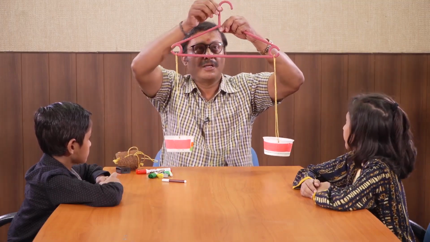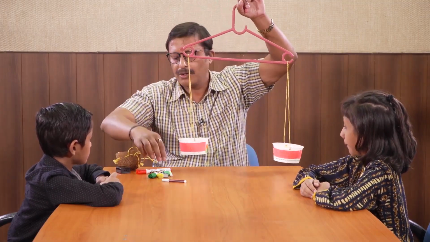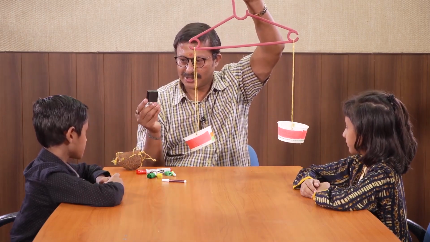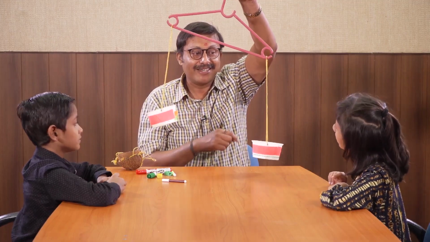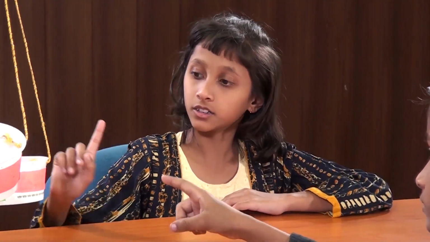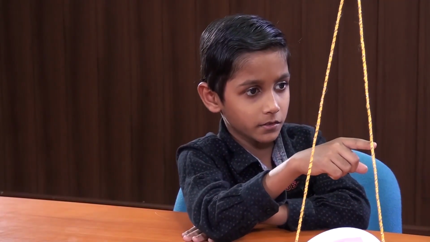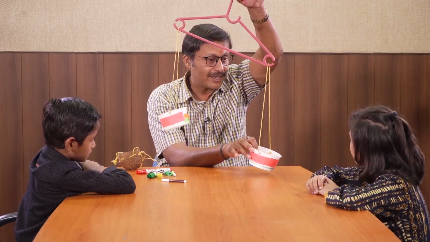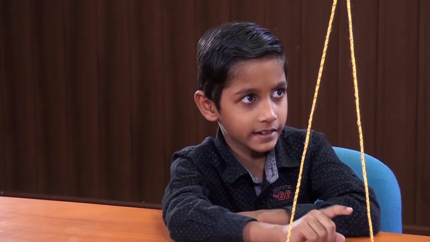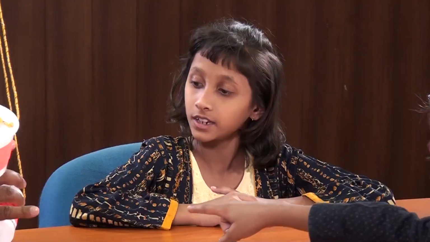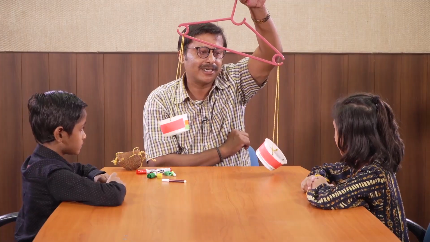Okay. Now I am putting an eraser on one side and this particular charger on the other side. Now it is tilted towards which side? Which side is downward? This part is downward and this part is upward. That means this part is heavier and this part is lighter. This is lighter because it is lifted upwards and this is downwards. So this way this part is heavier.